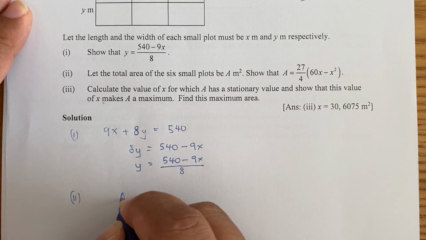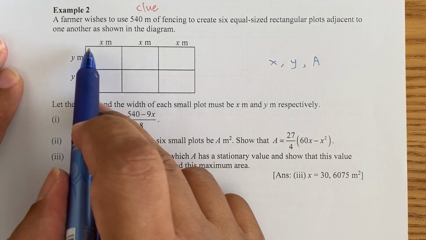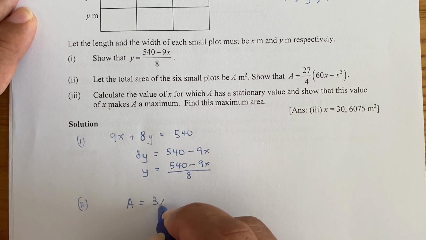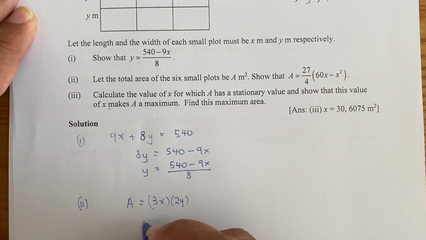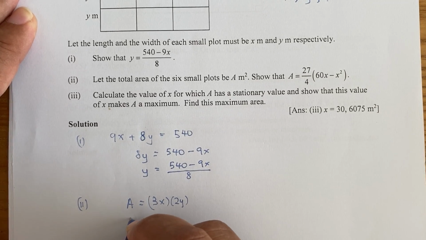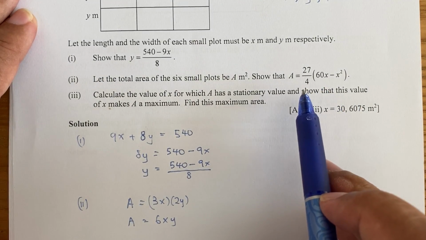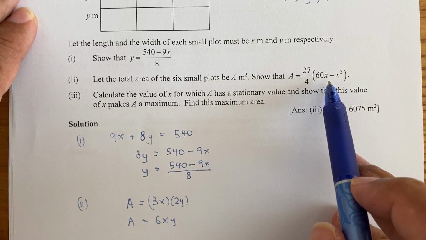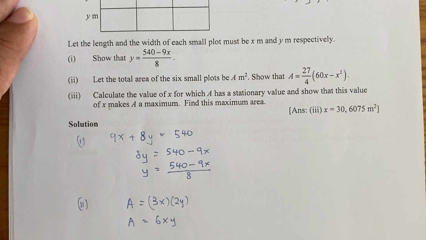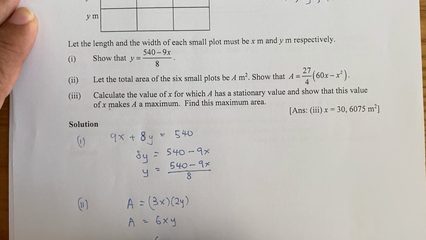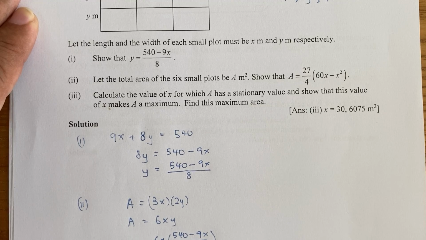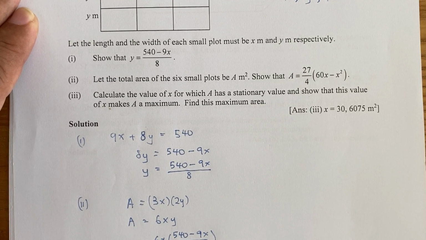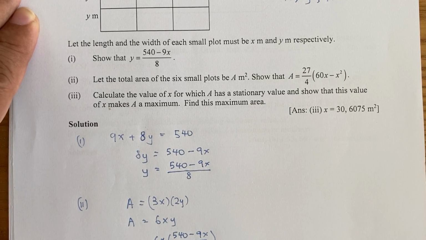Now, for part 2, I need to show the area. The area, in terms of the variables x and y, will be 3x times 2y, and I'm going to get 6xy. But they want part 2 to be A in terms of x, so you have to make use of the earlier part. I'm going to substitute my y here. This is very similar to your E-math problem sum in quadratic equation.